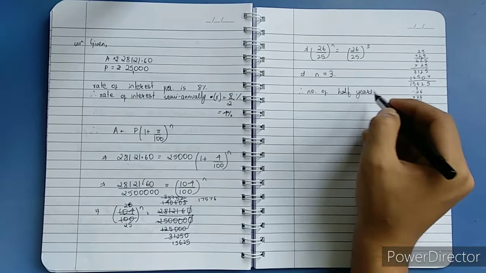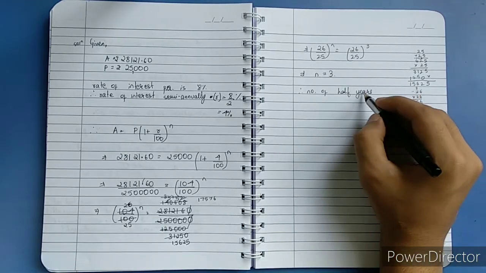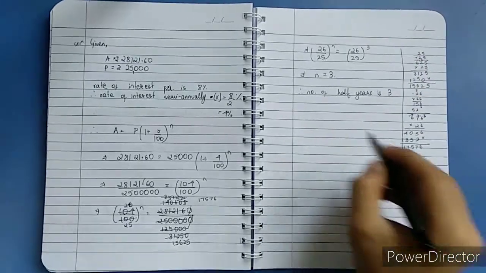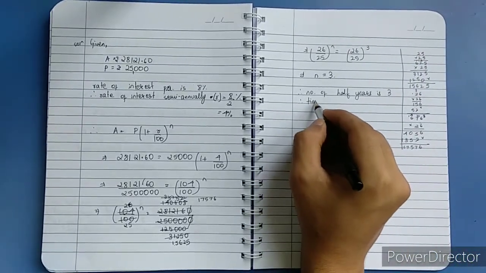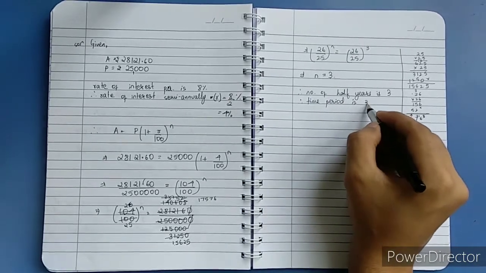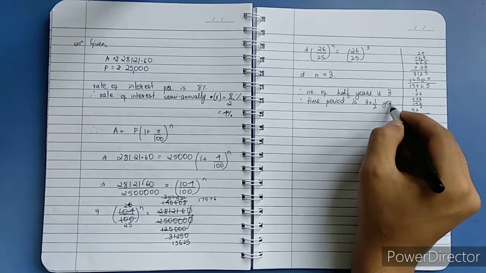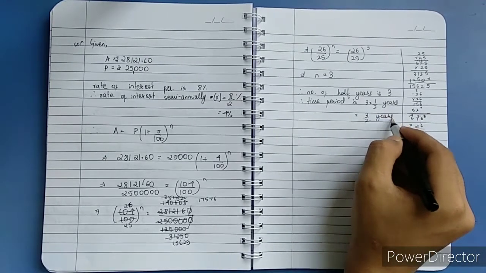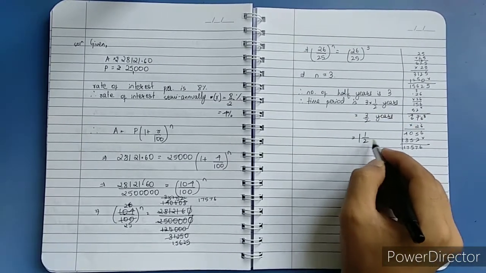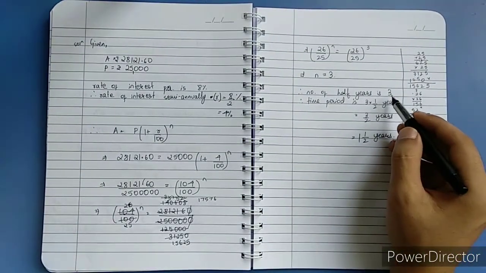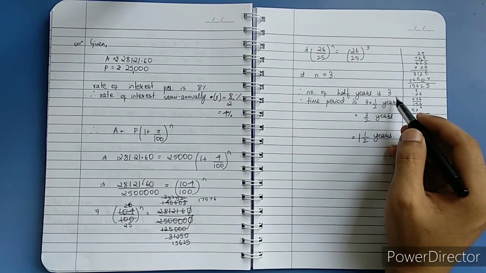Here the conversion period is semi-annual, so the number of half years is 3. Therefore the time period is 3 into half years, that is 3 by 2 years, which equals 1.5 years. So this is a very important part in this question.